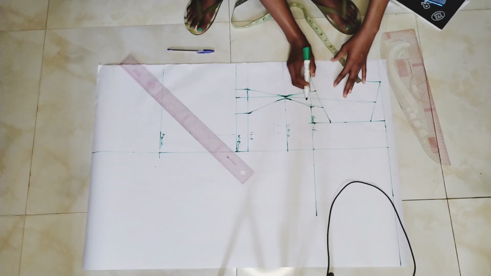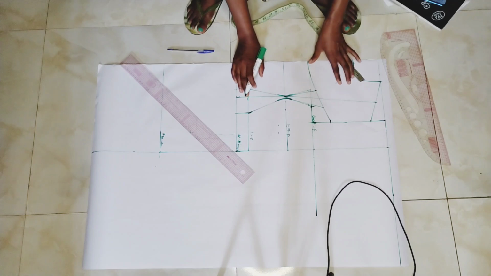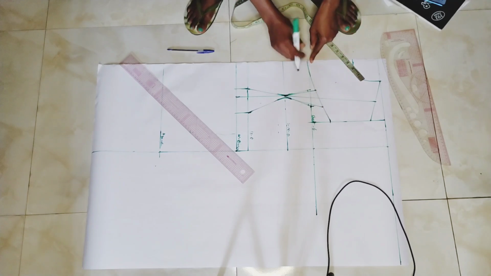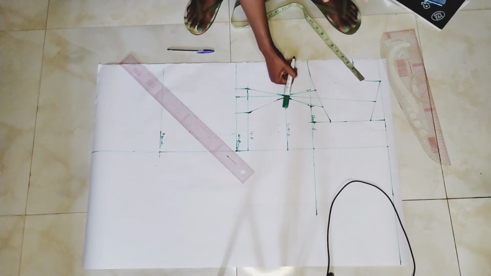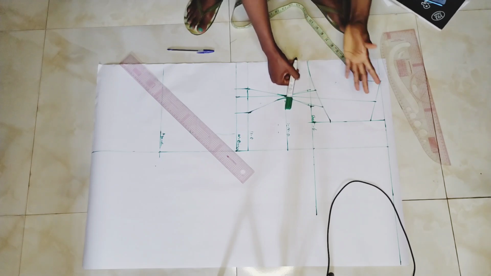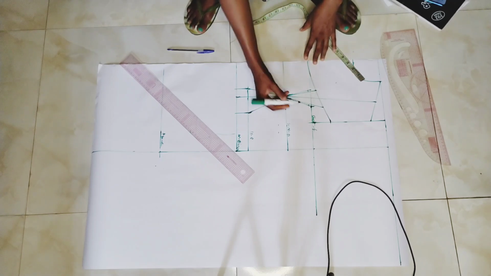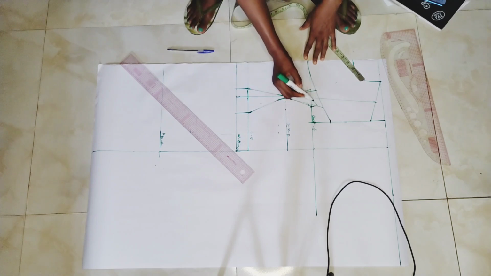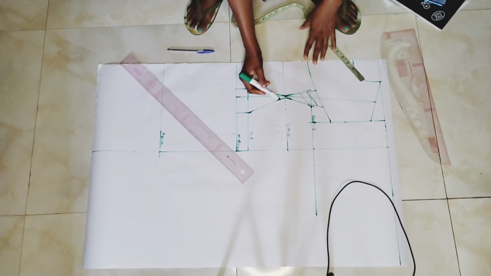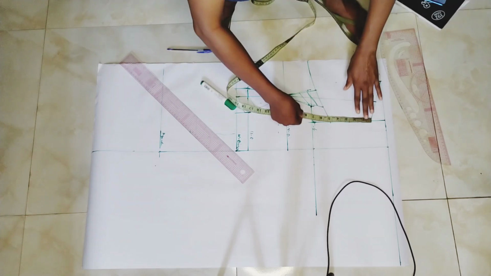So I connected. If we're doing a deep sweetheart neck, that chest line you will go down again by maybe 1 inch, then connect back like so. It will give you a sweetheart neckline. Okay, so this is going to look something like you've not seen before, but just the process I went through.